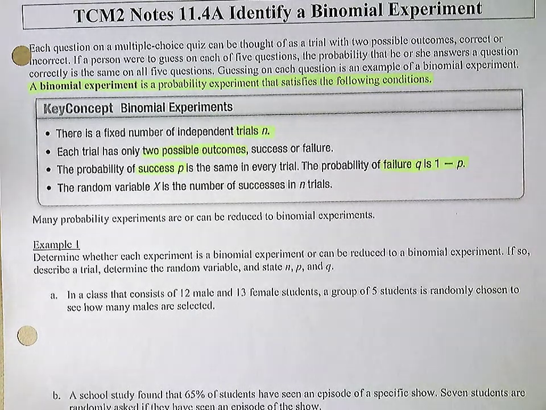Many probability experiments are or can be reduced to binomial experiments. We have a few listed here in example 1, and we want to identify if it is a binomial experiment or can be reduced to one, meaning it has 2 possible outcomes, a success and a failure.